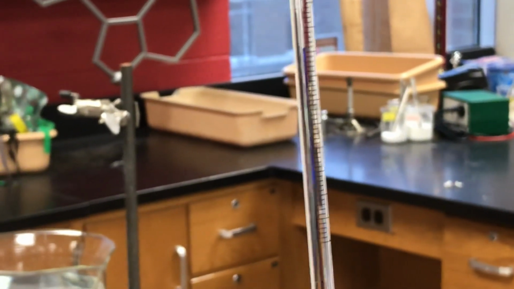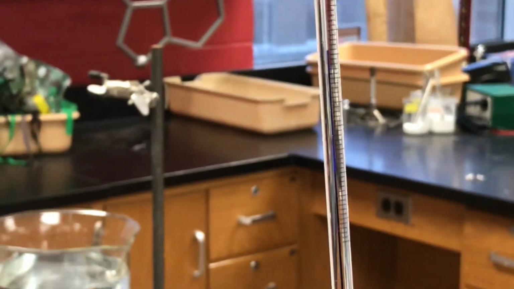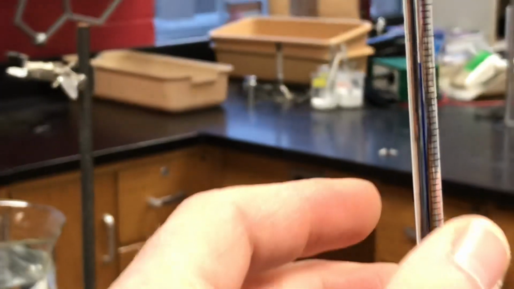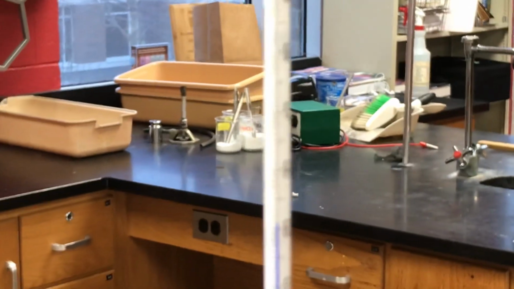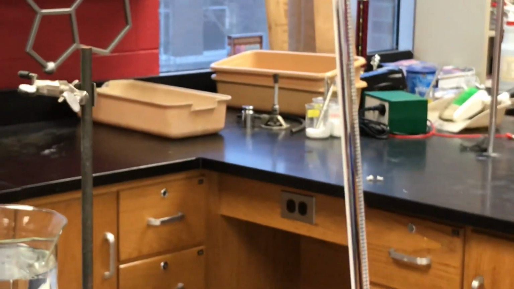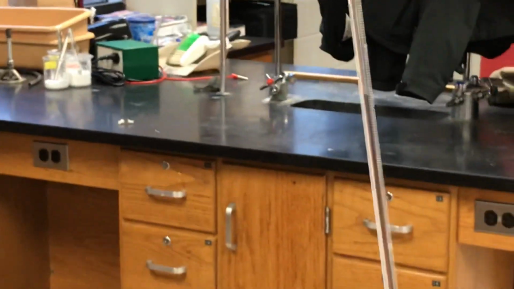It looks like the temperature is just under 21 degrees. Let's call it 20.8 degrees Celsius. I'm just going to turn it a little bit so we can see that. See there, you got 20 and 30. It's between 20 and 30. Very close to 21, but Mr. Helva gives us about 20.8 degrees Celsius, room temperature.